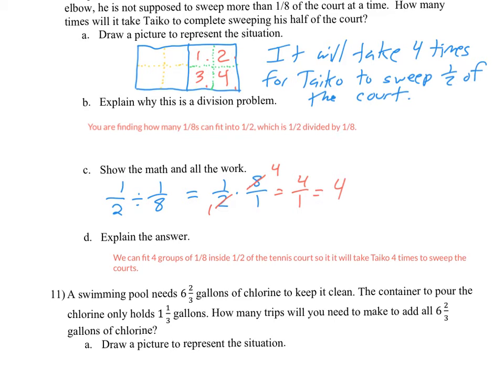Explain why this is a division problem. You're finding how many 1/8s can fit into 1/2, which is 1/2 divided by 1/8. There's the math where dividing by 1/8 is the same thing as multiplying by its reciprocal, times 8/1. And explaining the answer, we can fit 4 groups of 1/8 inside 1/2 of the tennis court, so it will take Tycho 4 times to sweep the courts.